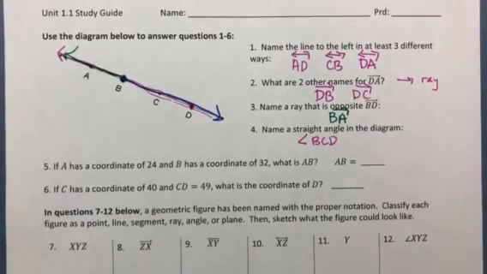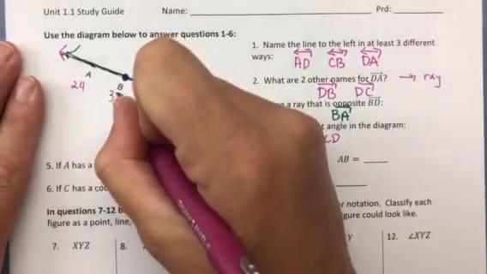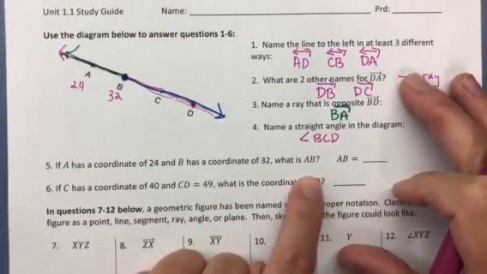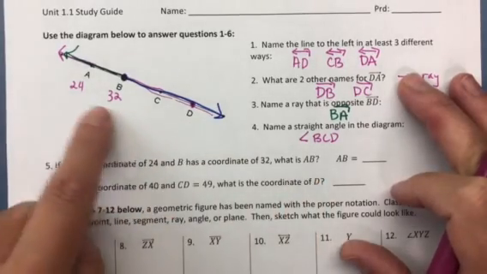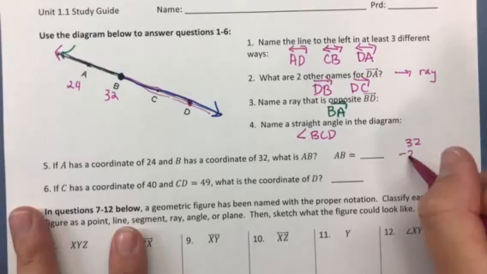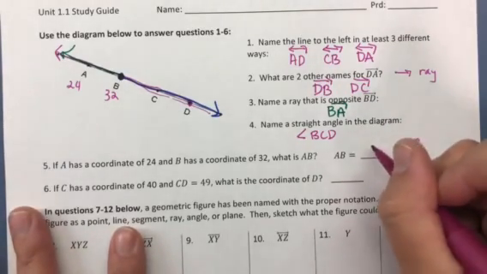All right, question 5. If A has a coordinate of 24 and B has a coordinate of 32, what is the length of AB? So this is just a subtraction problem. All we have to do here is 32 minus 24. So the length of AB is 8.